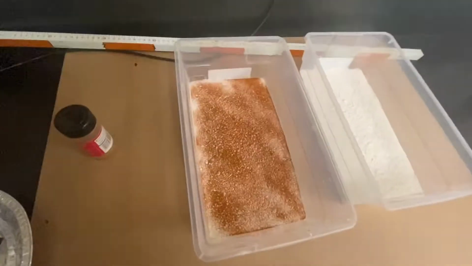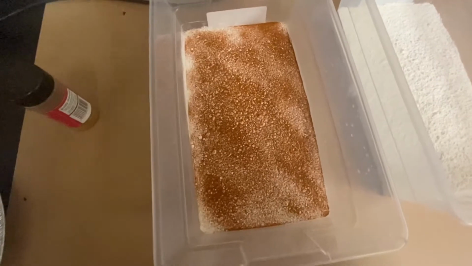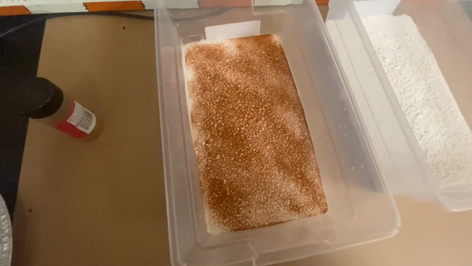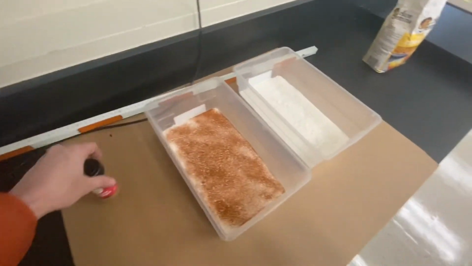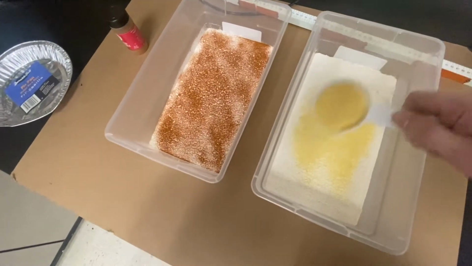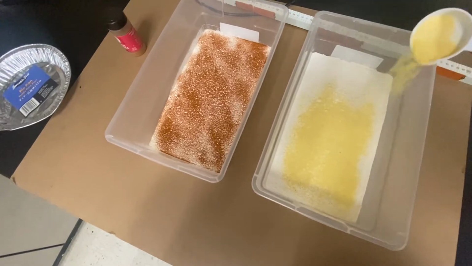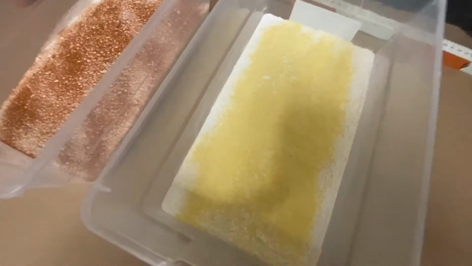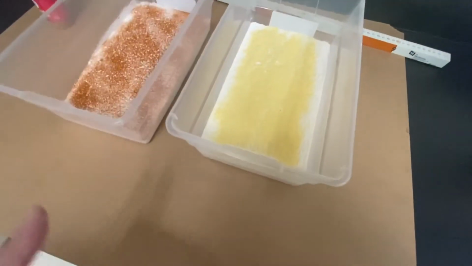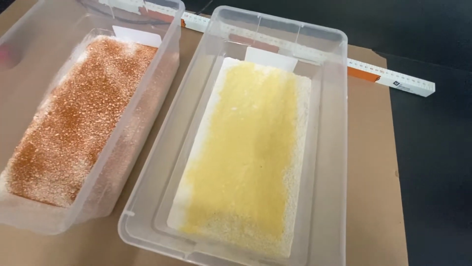You want to put some kind of layer on top of something that's not the same color as the flour. So you could use, I used paprika. I could also use cornmeal. You want to keep this layer pretty thin. We're able to see that there's a tiny thin layer of something that's not flour on the top.